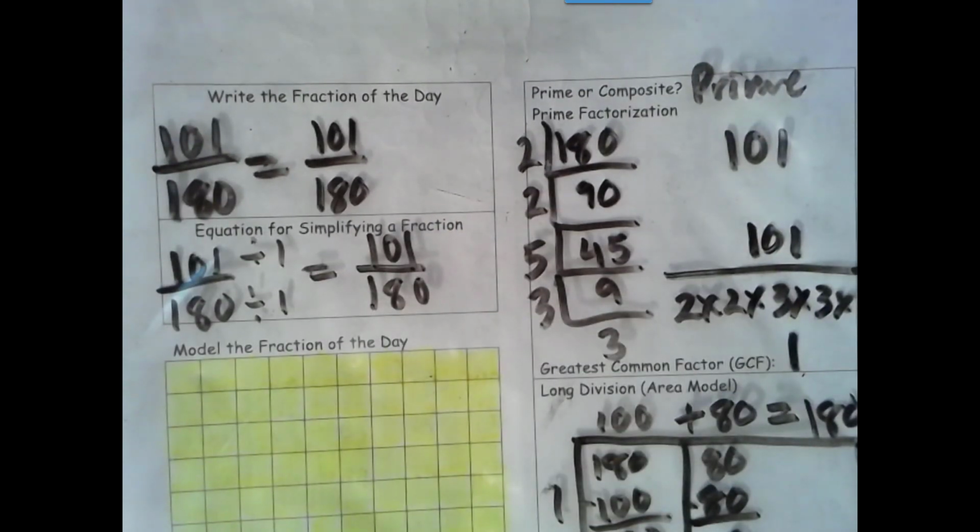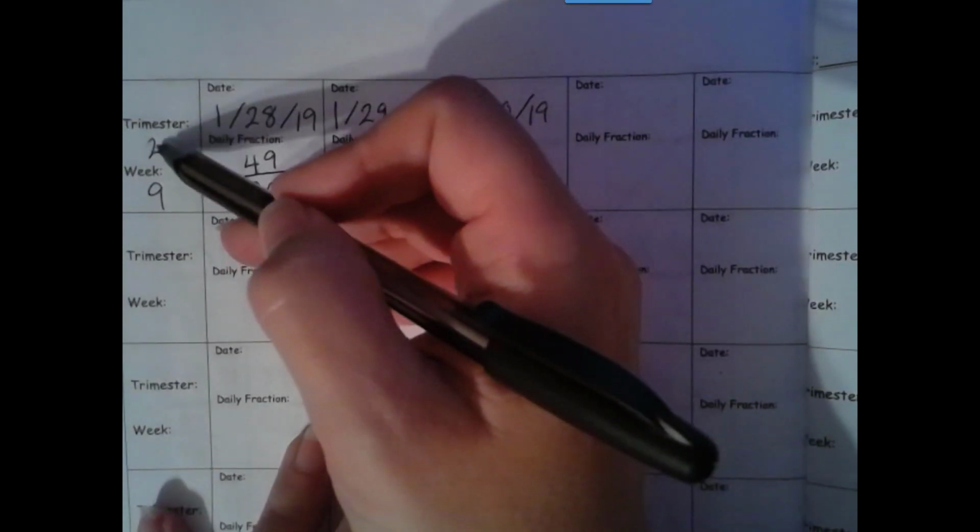All right, let's go ahead and fill in our data collection page. Okay, trimester 2, week 9. Today is 1/31/19, and our fraction is 101 out of 180.